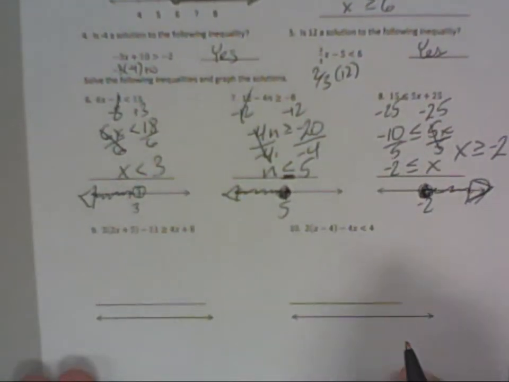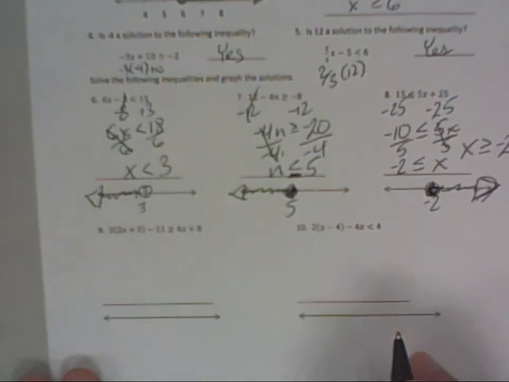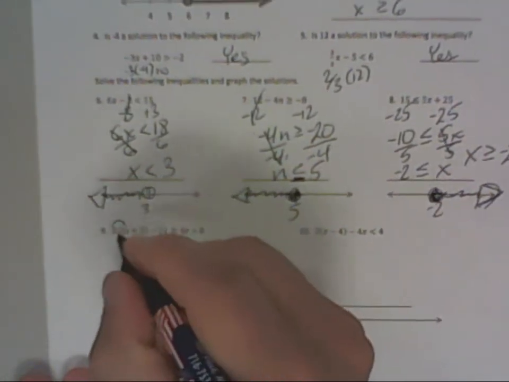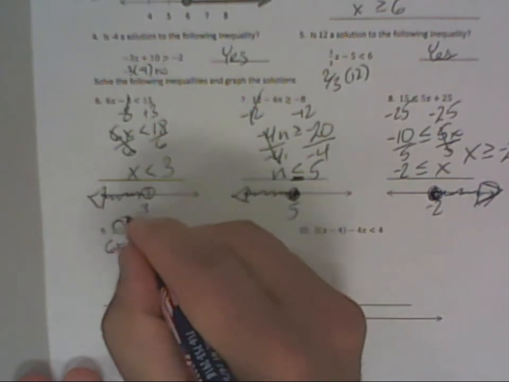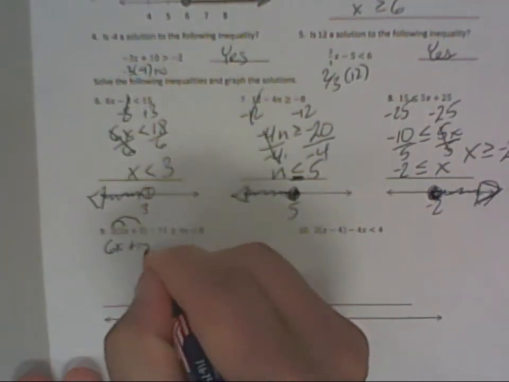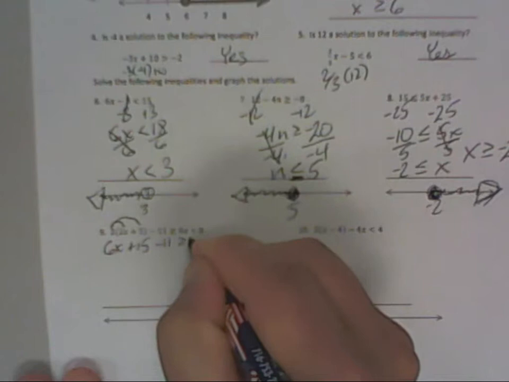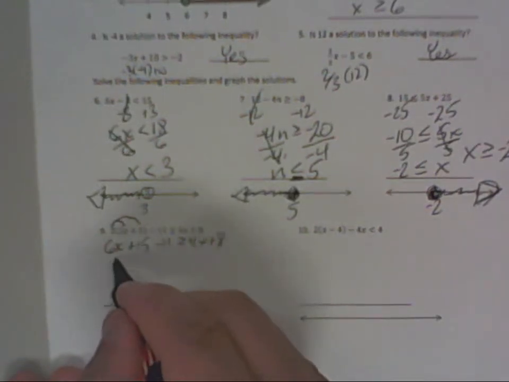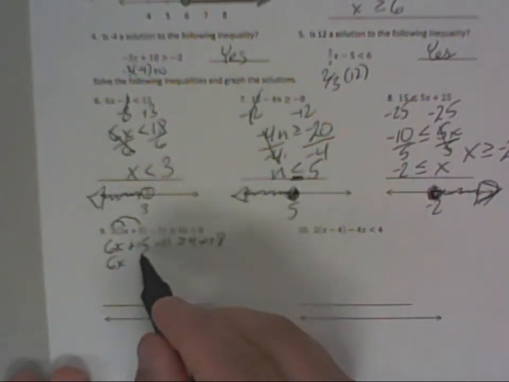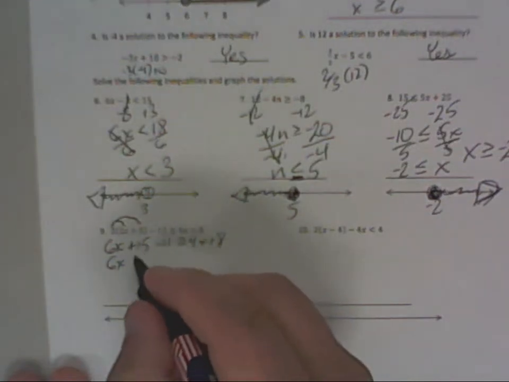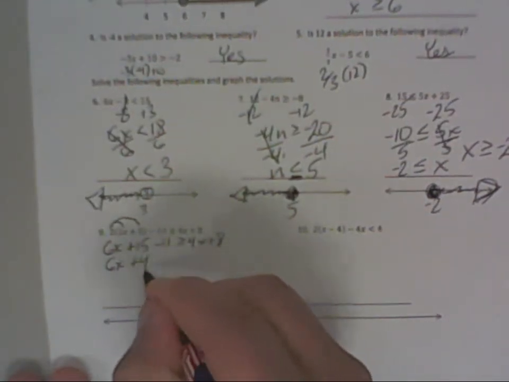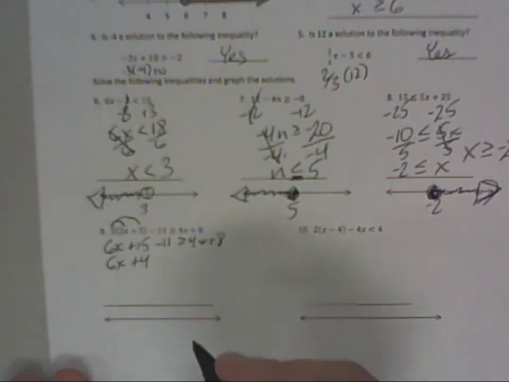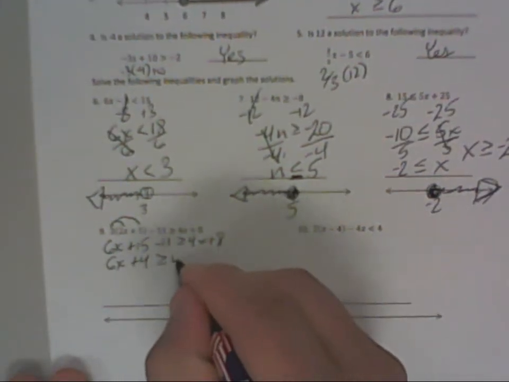Number 9. Here it's a little bit more involved. We're going to have to start with the distributive property. I'm going to take 3 times 2x, which is 6x, 3 times 5, which is 15, minus 11 is greater than or equal to 4x plus 8. So then I can simplify the left side. I can't do anything with the 6x, but the positive 15 and negative 11, 15 minus 11 is just 4. So it's 6x plus 4 on the left is greater than or equal to 4x plus 8 on the right.